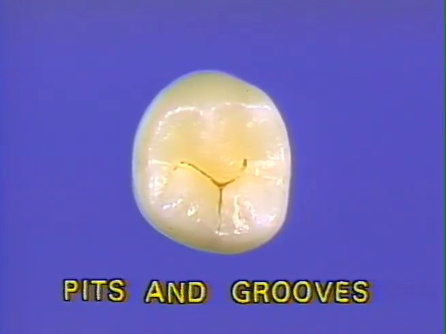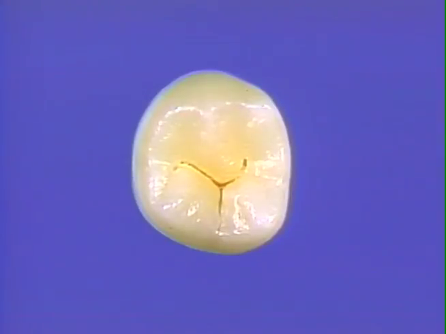Pits and grooves. On the Y, or three cusp type, there are 3 pits present: the mesial, distal, and central pits. The mesial pit is located just inside the mesial marginal ridge in the depth of the mesial triangular fossa. It is the point of union of 4 primary grooves: the central groove, the mesiolingual triangular groove, mesiobuccal triangular groove, and the mesial marginal groove.